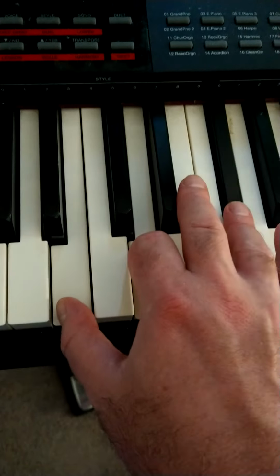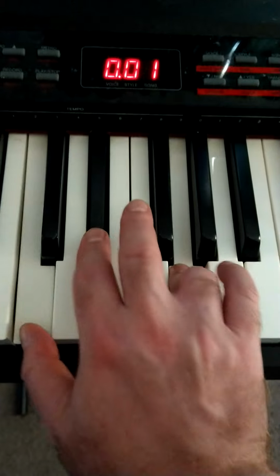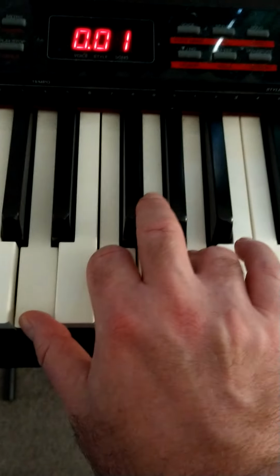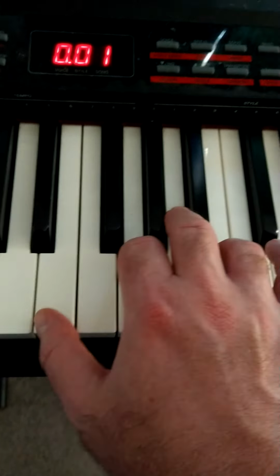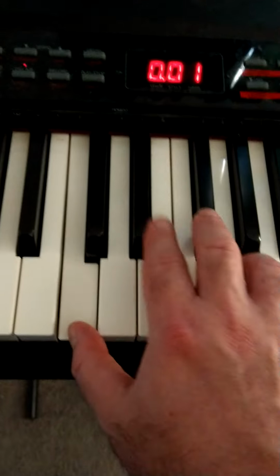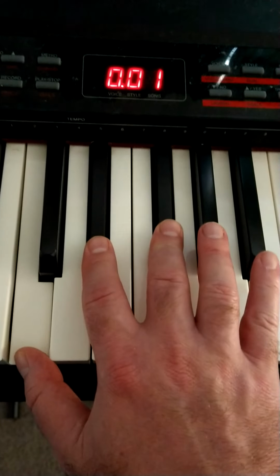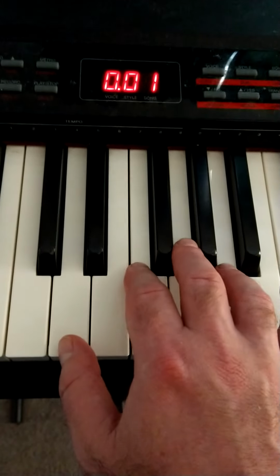C minor, root position triad. D minor. E minor. F minor. G minor. A minor. B minor. Now, as far as your diminished triads, remember I said it's 1, flat 3, flat 5. That's a C diminished triad. D diminished.